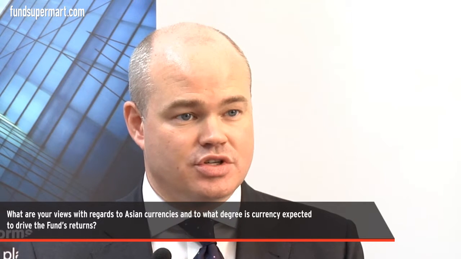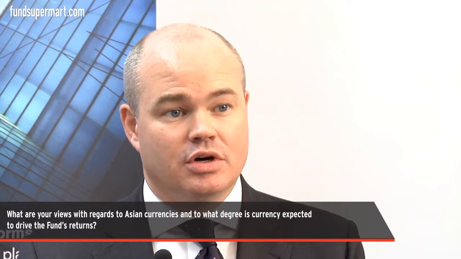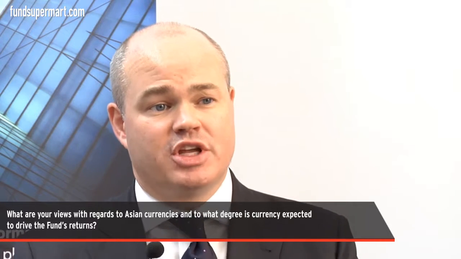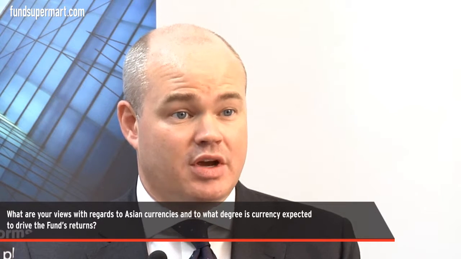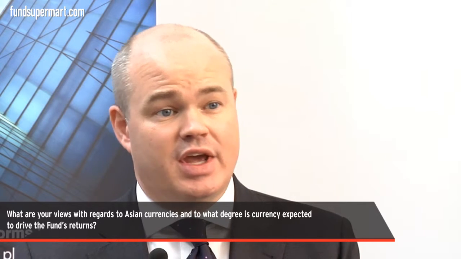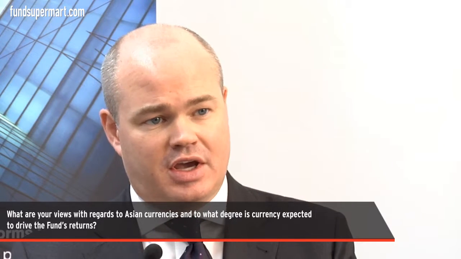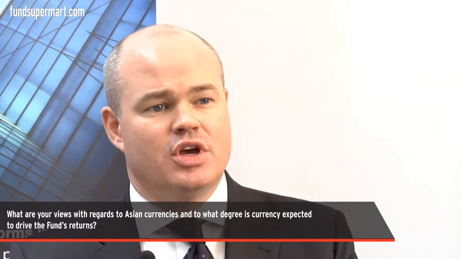But currency is one of those things which for us is a secondary consideration in terms of if we're going to invest into an instrument that's not in dollars. And I say that because the benchmark, the Asian dollar investment grade benchmark that we have for this portfolio, is clearly a dollar denominated benchmark. So any currency positions that we take have to be going against that benchmark, in our out of index positions.